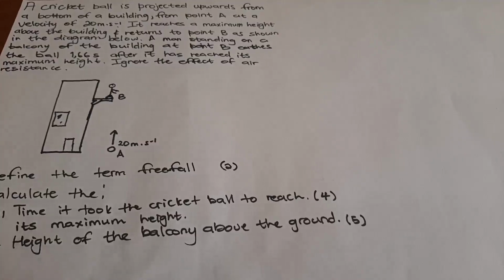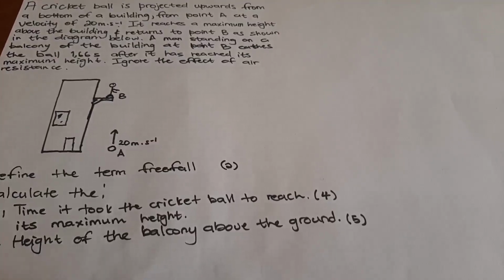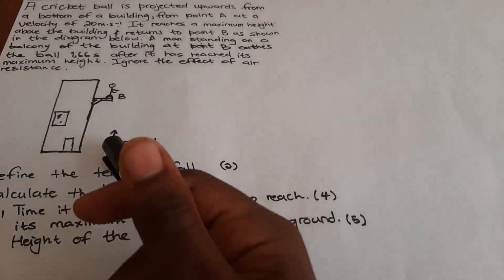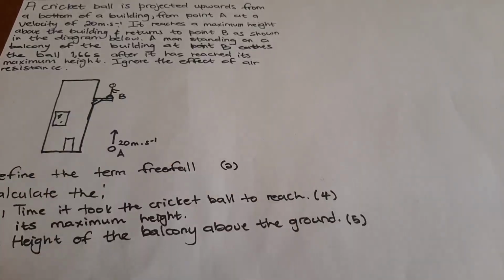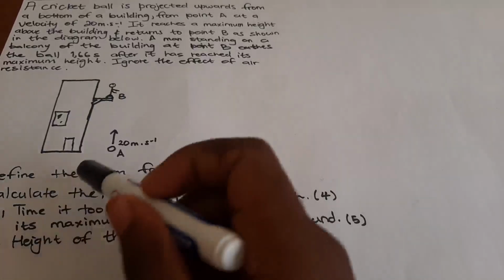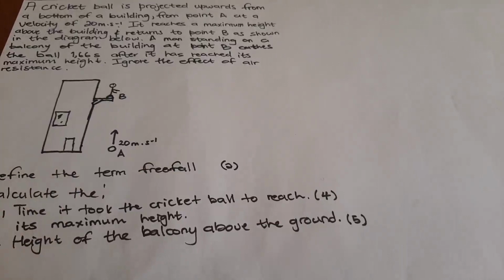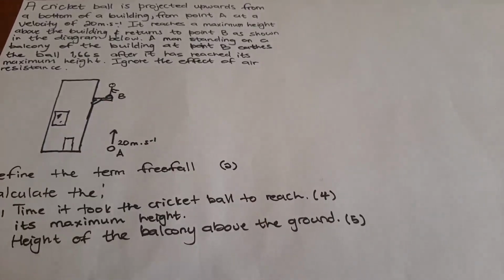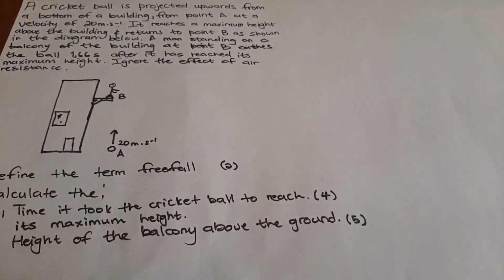And so we have a scenario here that says a cricket ball is projected upwards from the bottom of a building, from point A, at a velocity of 20 meters per second. It reaches a maximum height above the building and returns to point B as shown in the diagram below. A man standing on a balcony of the building at point B catches the ball 1,66 seconds after it has reached the maximum height. Ignore the effects of air resistance.